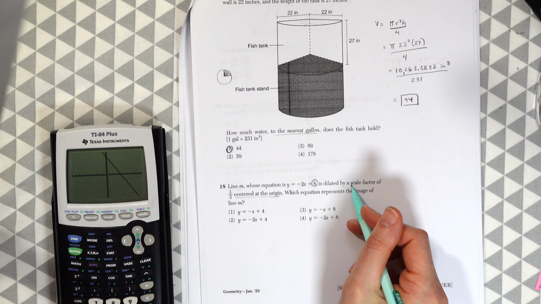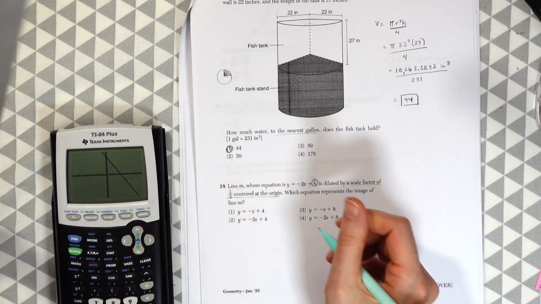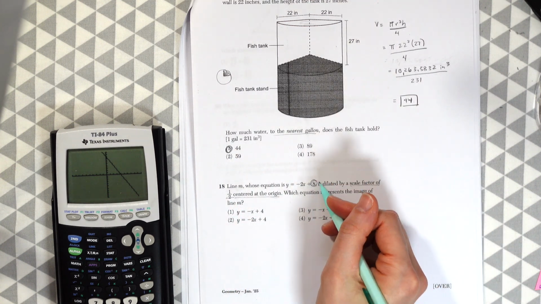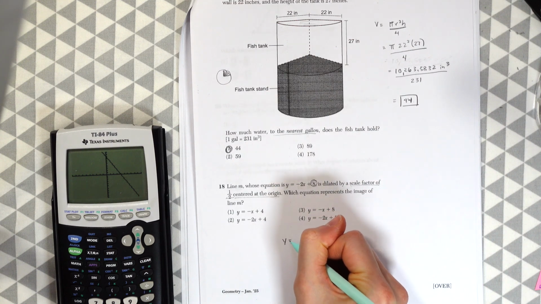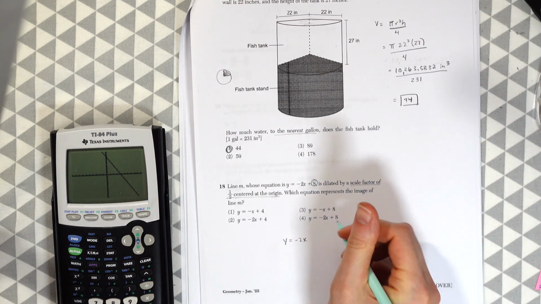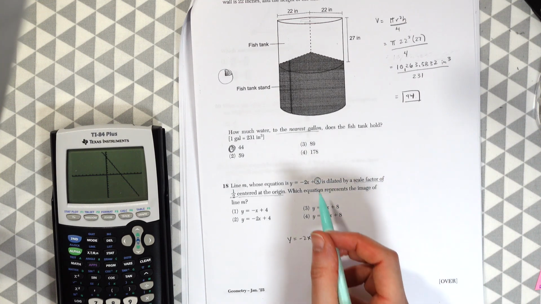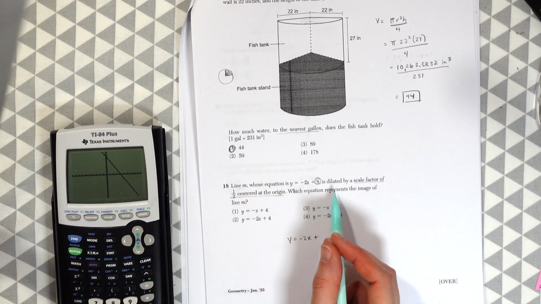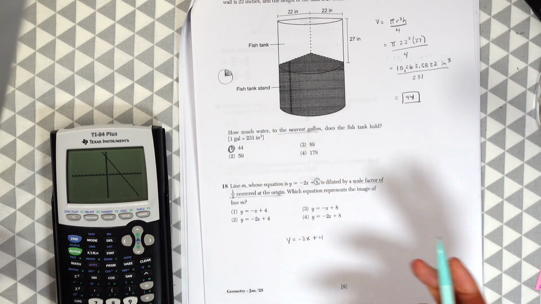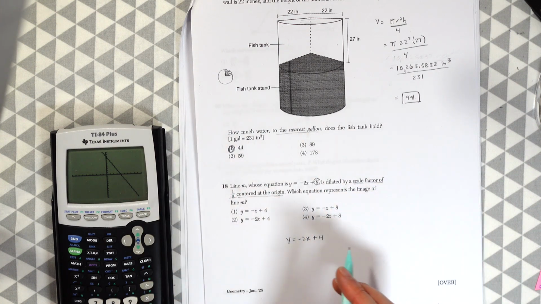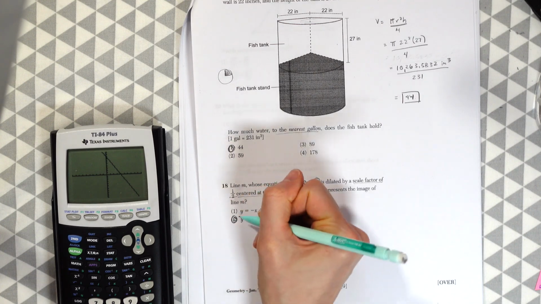Therefore, we can use the scale factor of 1/2 to adjust the y-intercept. So our slope is going to stay the same. And then we're just going to apply the scale factor of 1/2 to 8, which will give us 4, right? 8 times 1/2 is 4. So we get y equals negative 2x plus 4, which is choice number 2.